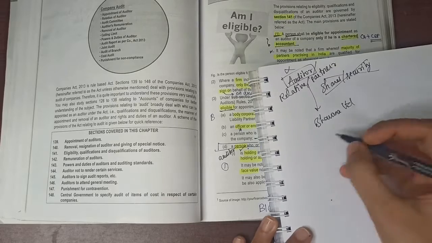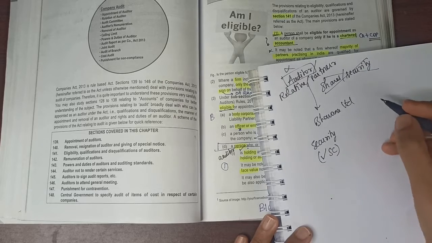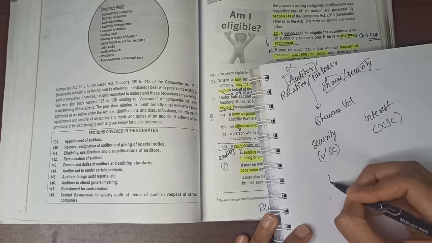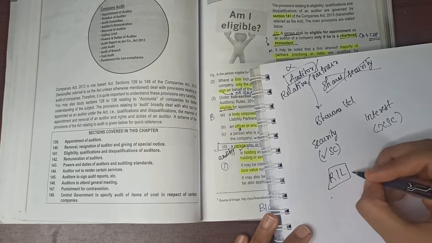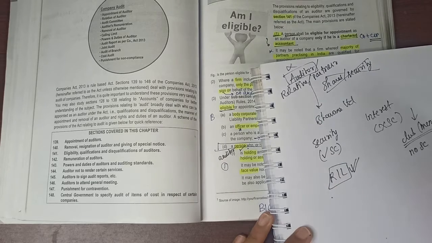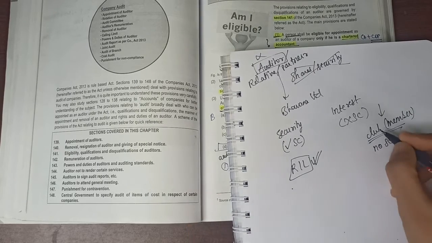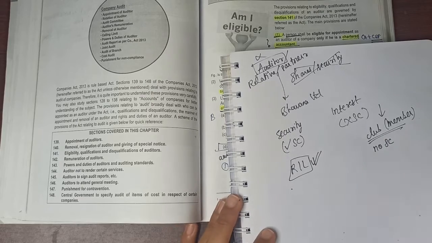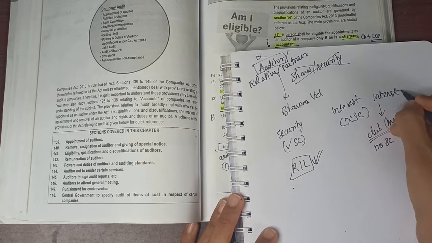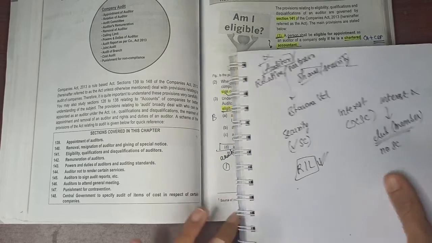Security means, the word security is used for companies which have share capital, and the word interest is used for companies which do not have share capital. So in Reliance Industries, which has share capital, I can use the term security. I should not hold any security in Reliance Industries. I'll take the example of a club. If the club does not have share capital and I'm a member in that club, it will be said that I have an interest in the club. If I have an interest in the club, then I cannot be an auditor of the club. Okay, that is what is meant here.